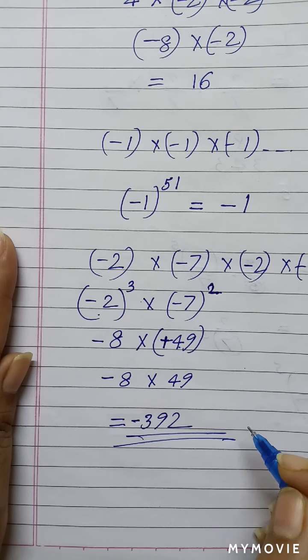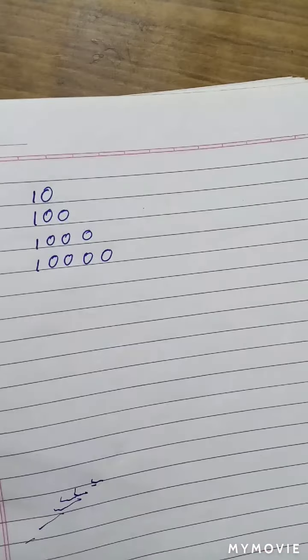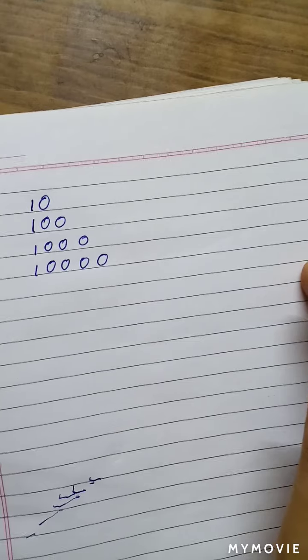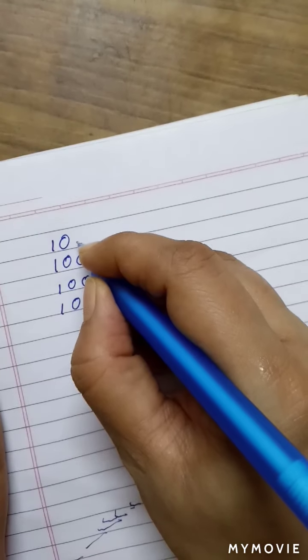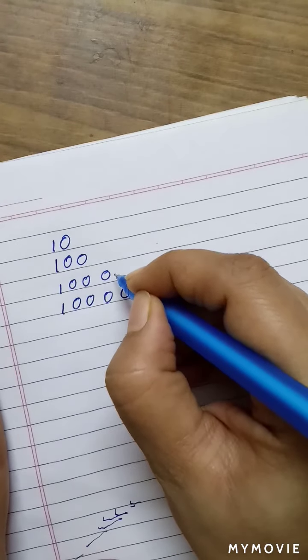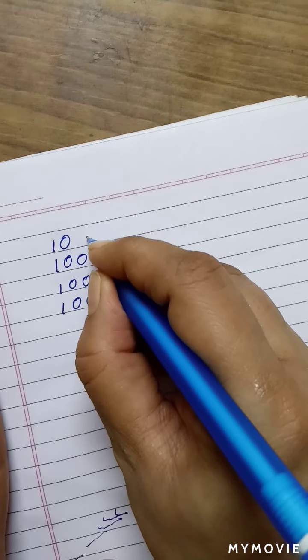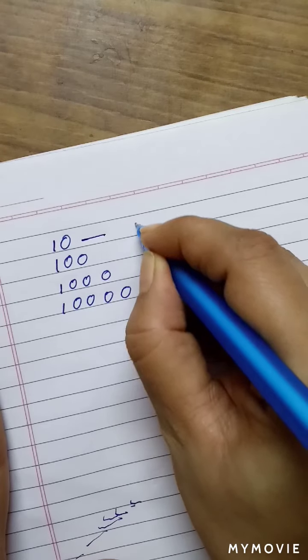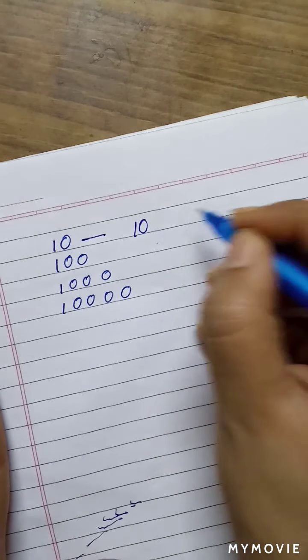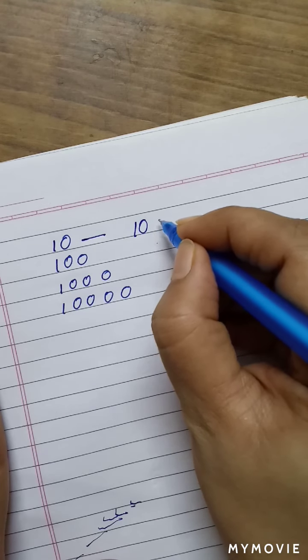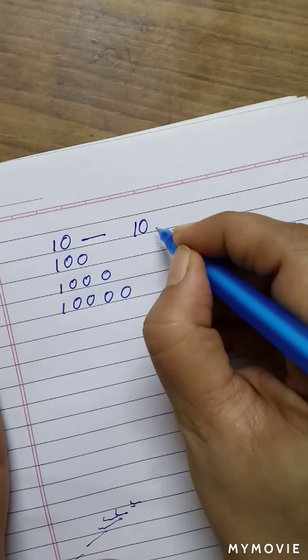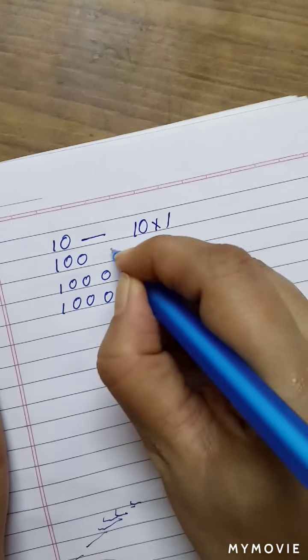So let's move on to our next section. Now look at these numbers. We have 10, 100, 1000 and 10,000. What is 10 actually? It is 10, and if we factorize it, it's just 10 into 1.